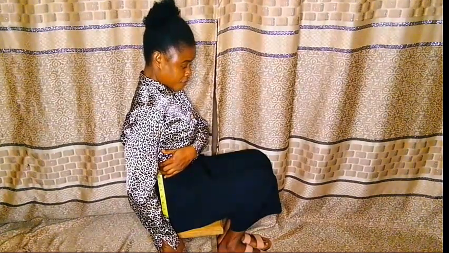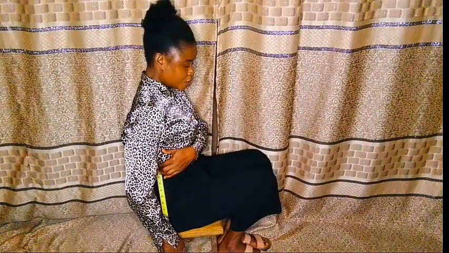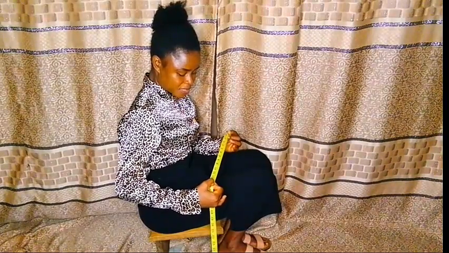Also feel the chest surface so that you can be able to read the measurement when you take away your measuring tape. I have 12 inches as my crotch depth measurement.